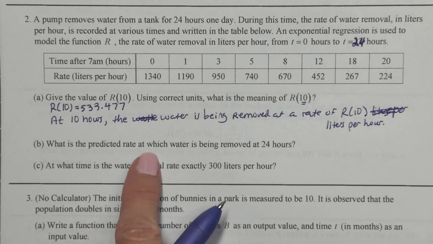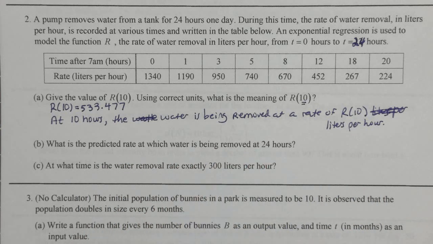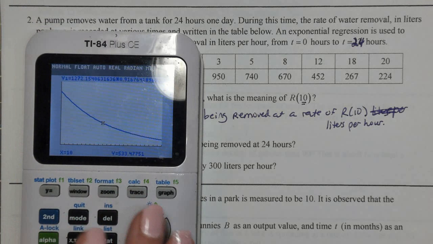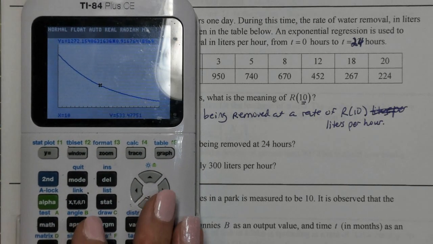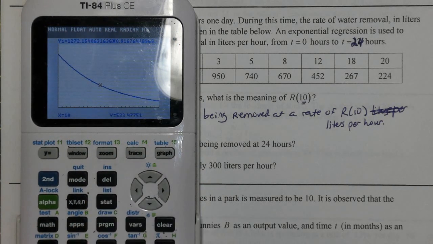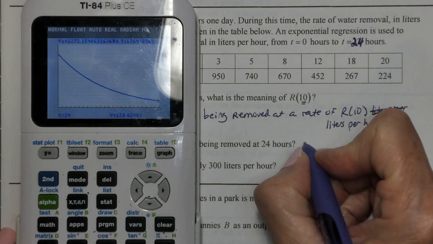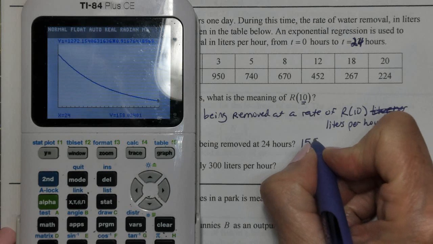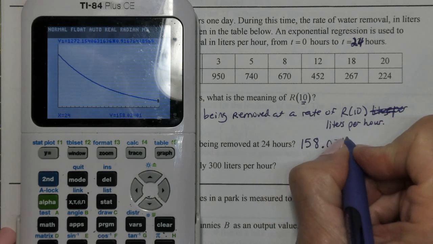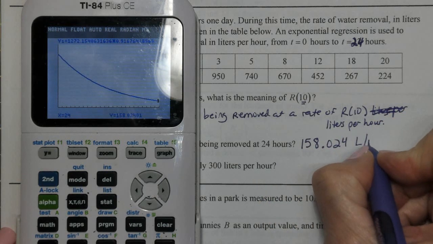What is the predicted rate at which water is being removed at 24 hours? So, okay, trace 24. The rate is projected to be 158.024 liters per hour.